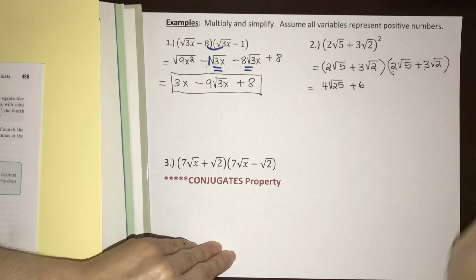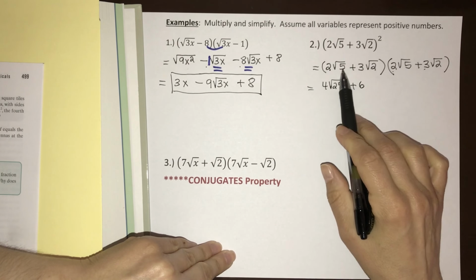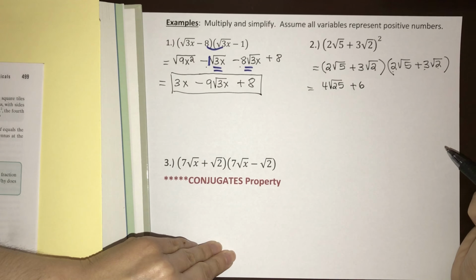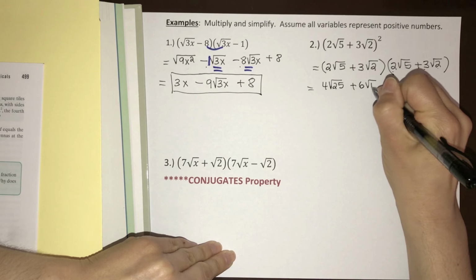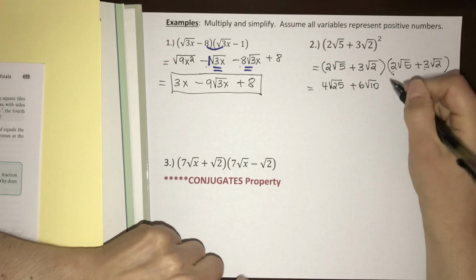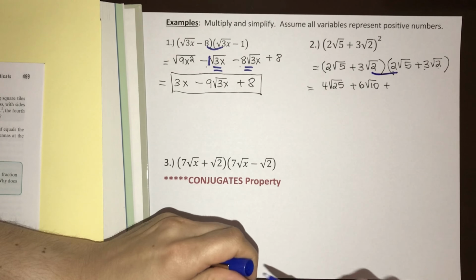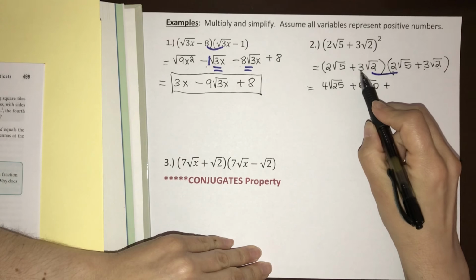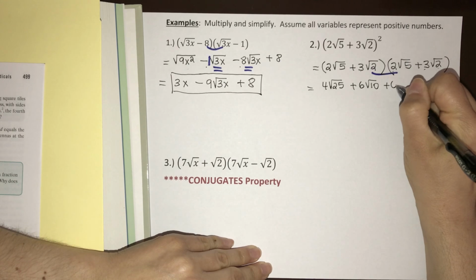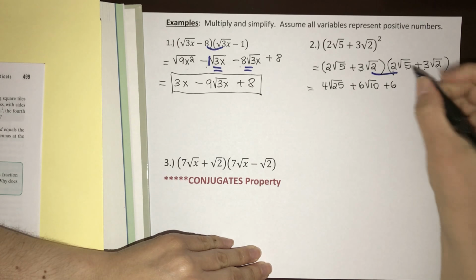They're on the outside. I can multiply them together. 5 and 2 are on the inside, so that makes it square root of 10, plus these two. 3 times 2, 6. 2 times 5, 10.